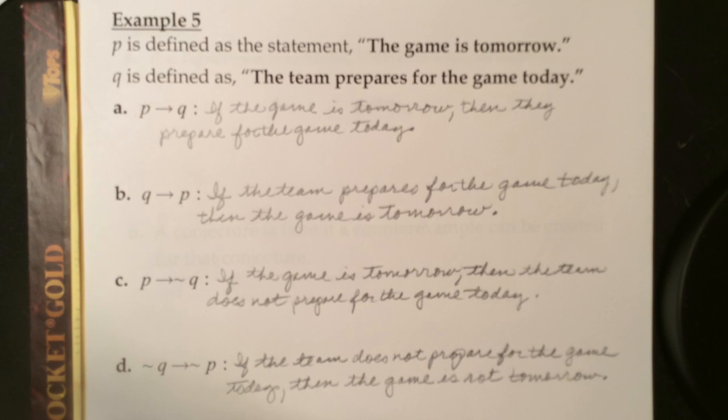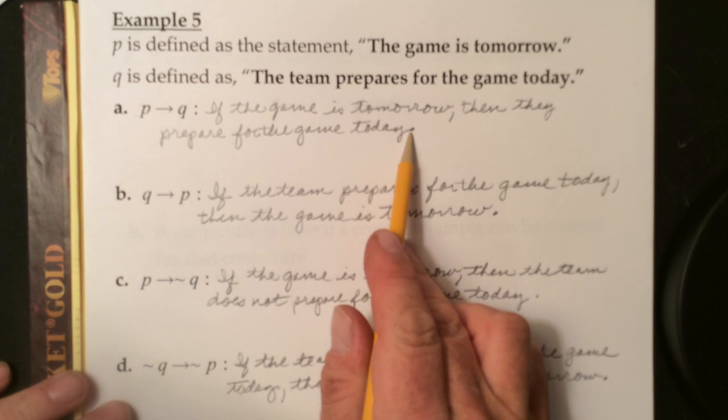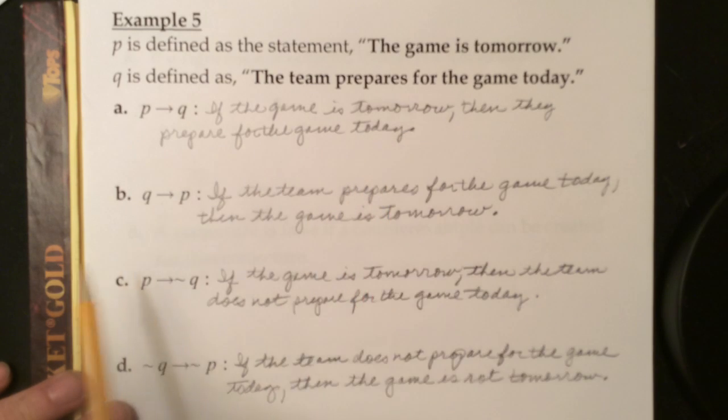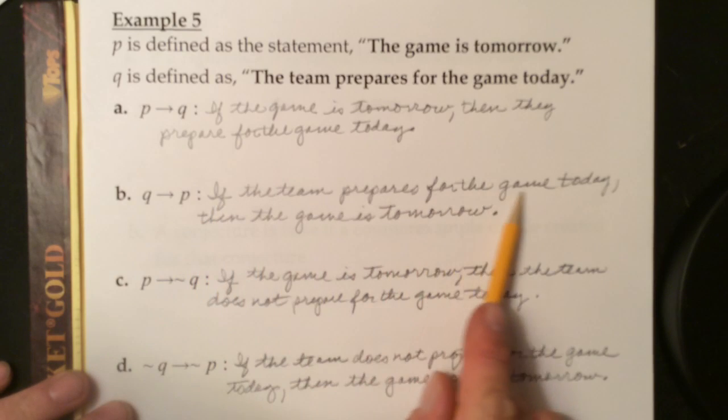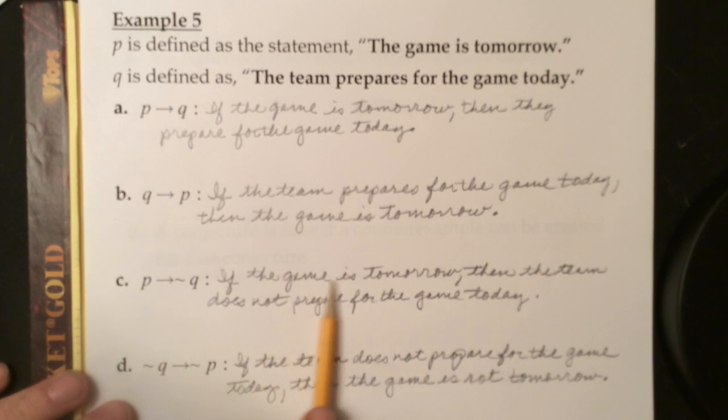Okay, now after you've written all four of those, go back through, figure out which one is most unlikely to be realistic. If the game is tomorrow, then they prepare for the game today. That makes total sense. You're going to prepare for a game tomorrow, you want to practice today. B, if the team prepares for the game today, then the game is tomorrow. Well, that could be true, but whether it's true or false, that seems pretty rational. C, if the game is tomorrow, then the team does not prepare for the game today. Well, I would think if you have a game tomorrow, it would be a good idea to prepare today. So this is probably our answer to which one is most unlikely.